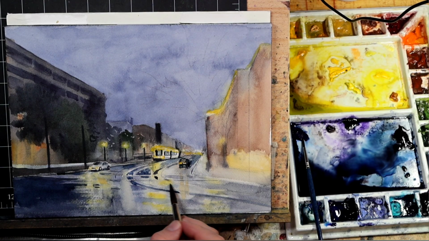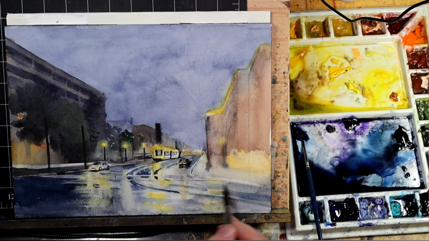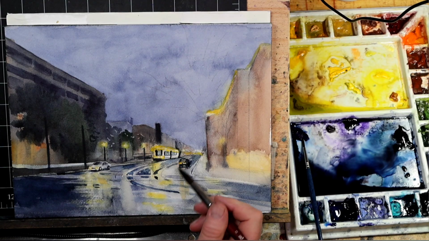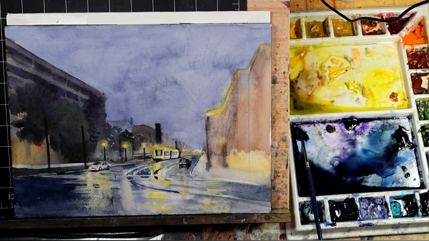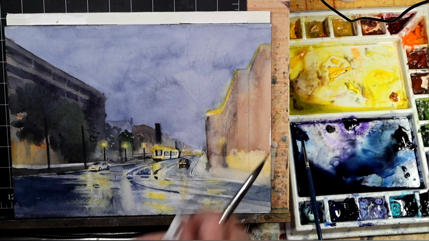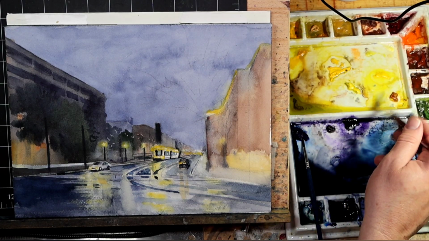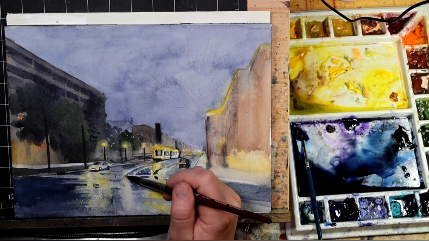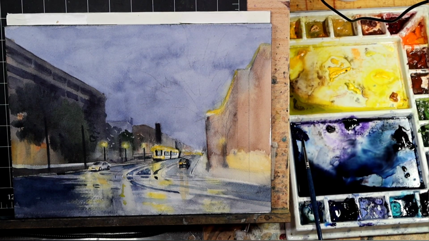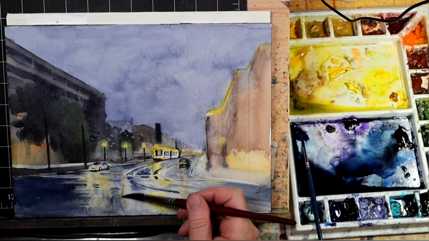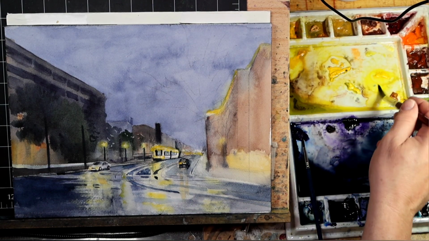Following that track on around. So we're going to come in here and add a little bit more, a little bit more yellow for these lights.